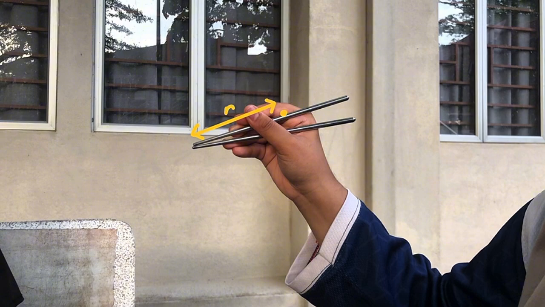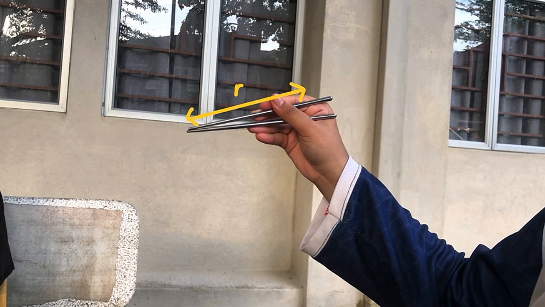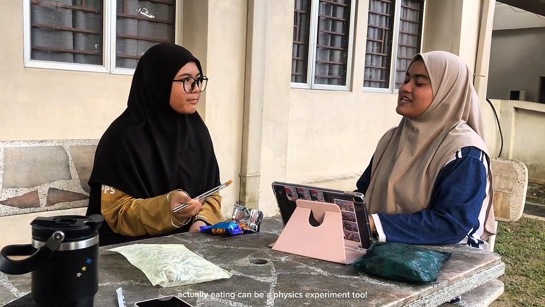Yes, exactly. Moment equals force times distance from the pivot. If you hold the chopstick too close to the tip, the distance is short, the moment is small, and it is hard to control the food. But if you hold them at the right spot, the moment becomes large enough to grip the food easily. Wow, now I can pick up this food without dropping it. Yes, actually, eating can be a physics experiment too.